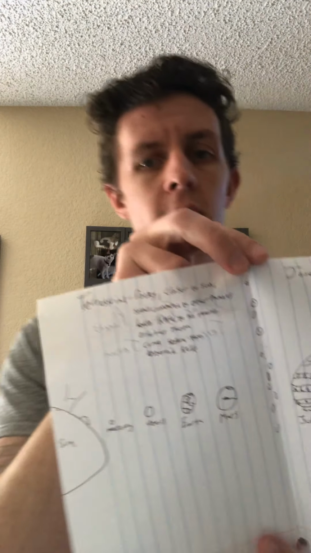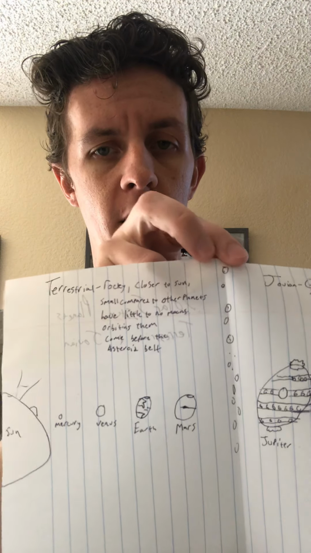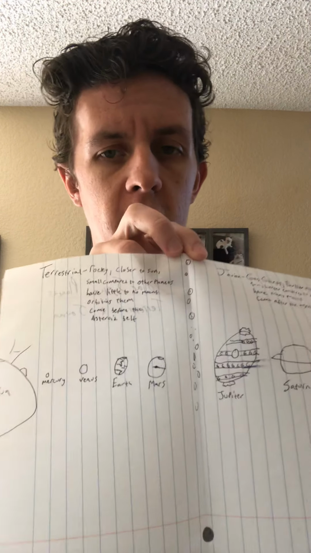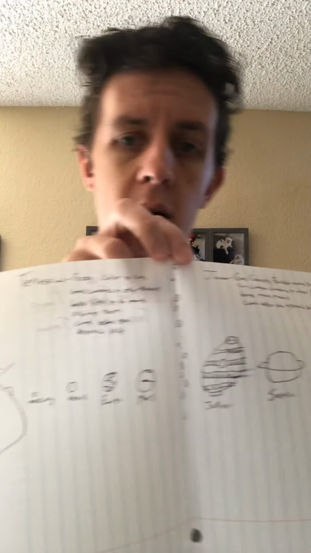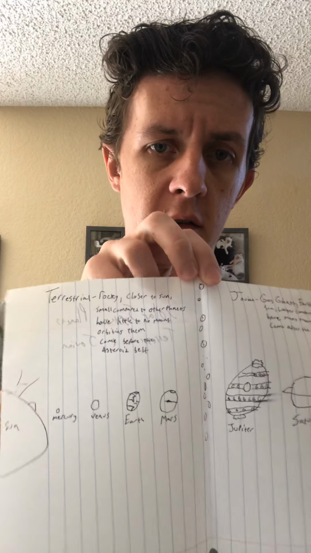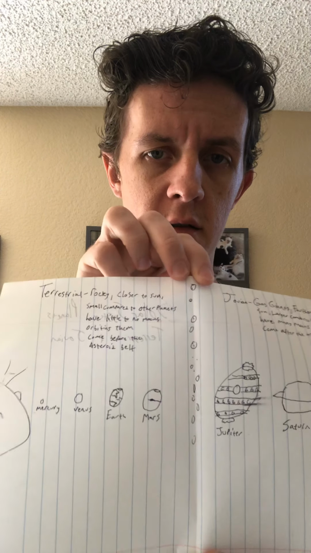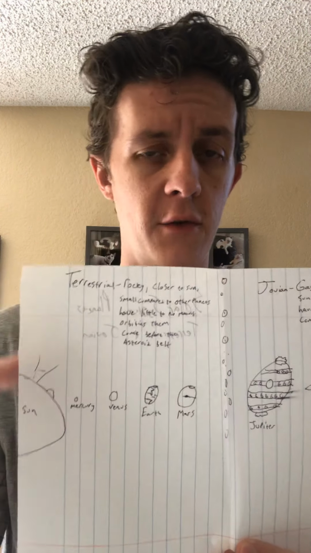You have the terrestrials here, located on the top, and then students can draw the planets. What I have on top here is terrestrial on this side, with some information and differences about terrestrial planets, such as them being rocky, smaller, a couple moons to pretty much none.